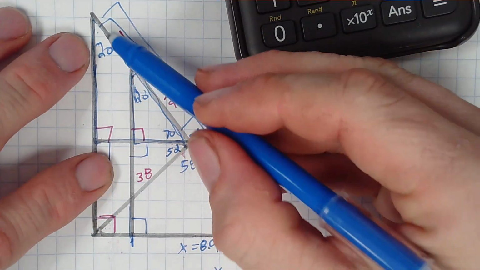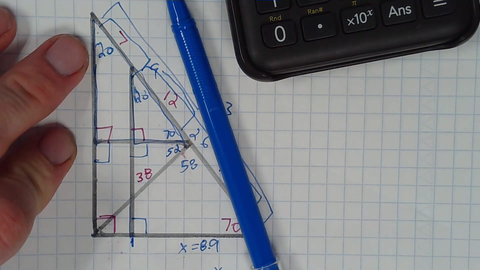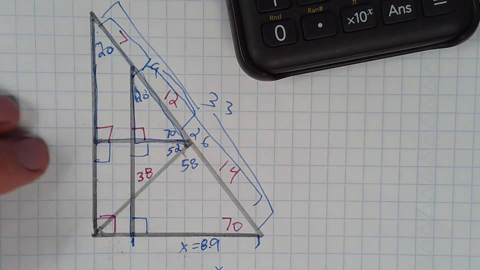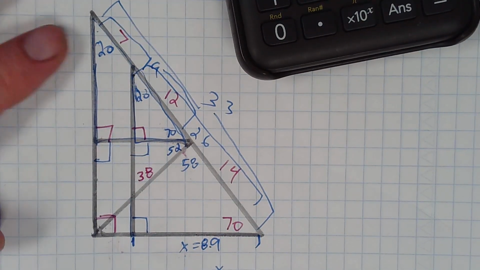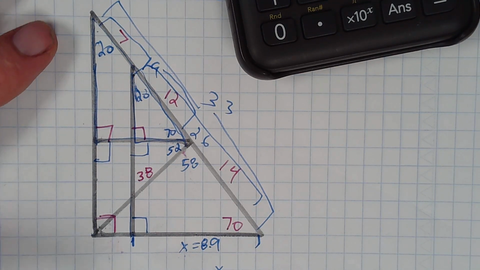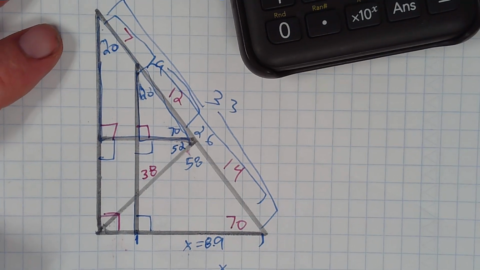So if I wanted to figure out this one, this is also 20. Well, time's up. So this is how you kind of figure these things out. Use sine and cosine, and I'm going to pause it. Maybe we'll have some time later.